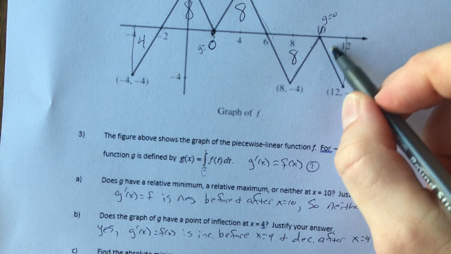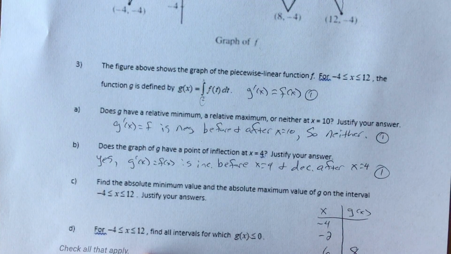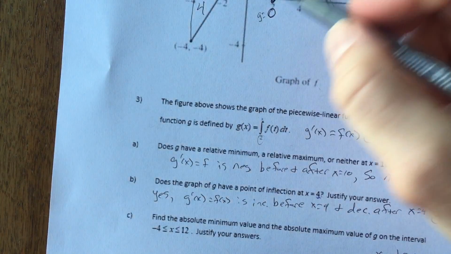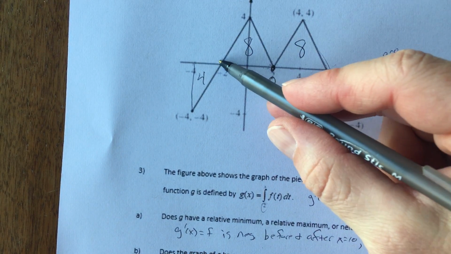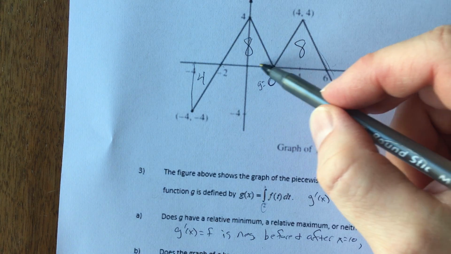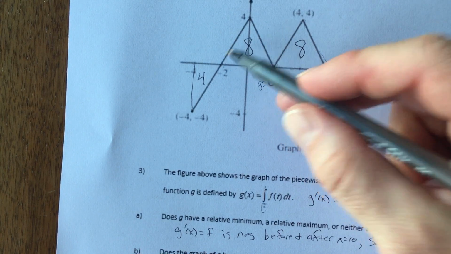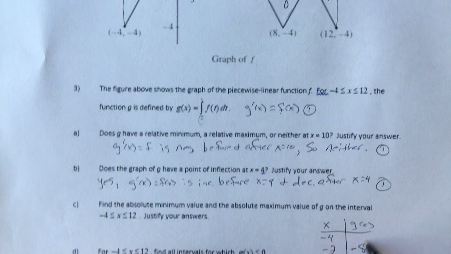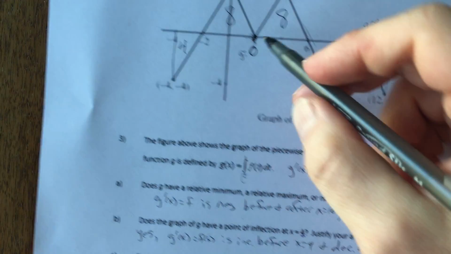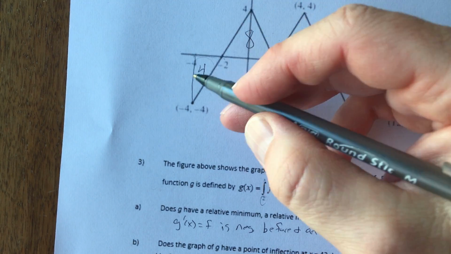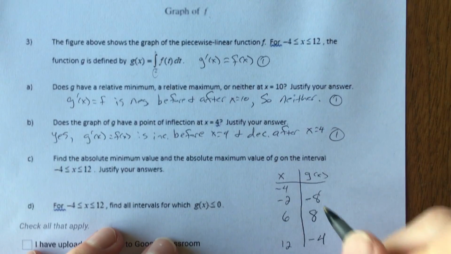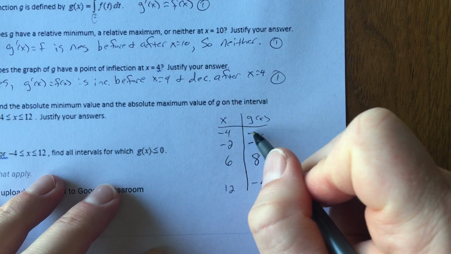Then it gets more negative, negative 4 at 12. If I go backwards, I have this 8, but I went backwards for it, so when I get to negative 2, I'll have negative 8 there. Then going backwards I get this negative 4, but again I'm going backwards, so it actually adds 4, and I'll end up with negative 4 there.